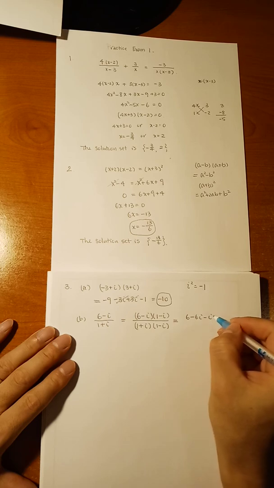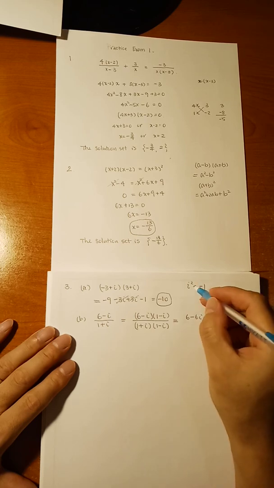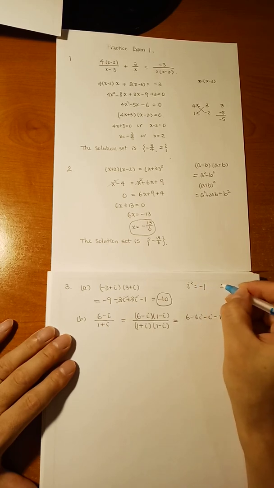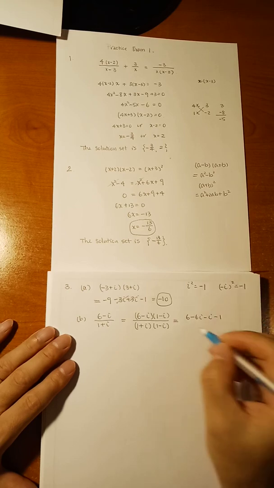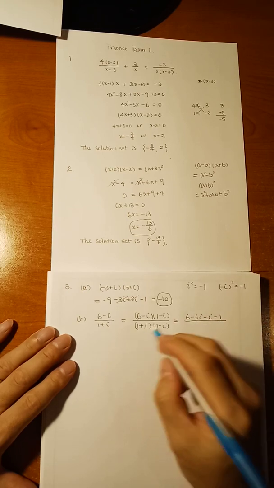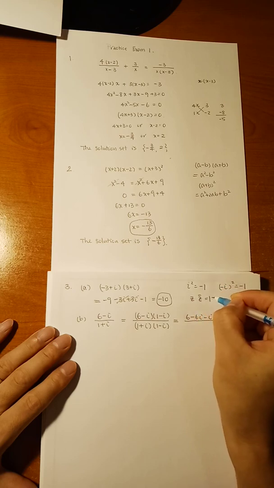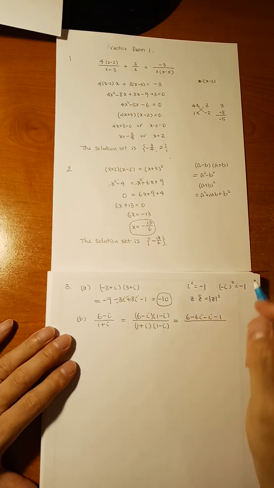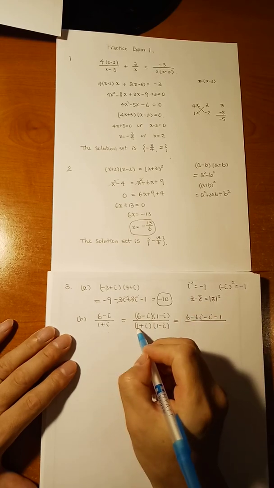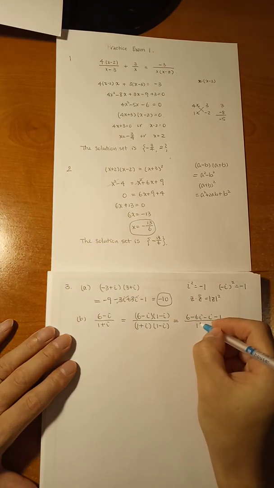Negative i times i is again minus 1, since i squared is negative 1. Negative i squared is also negative 1. Denominator: whenever you have z times z bar, it is always equal to the modulus of z squared, which means it is equal to 1 squared plus 1 squared.